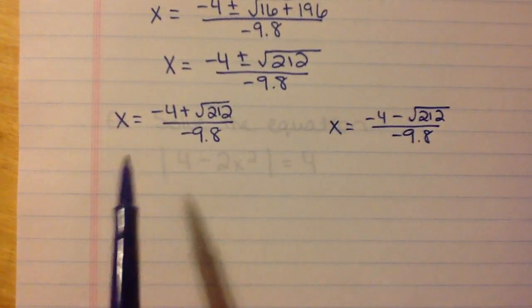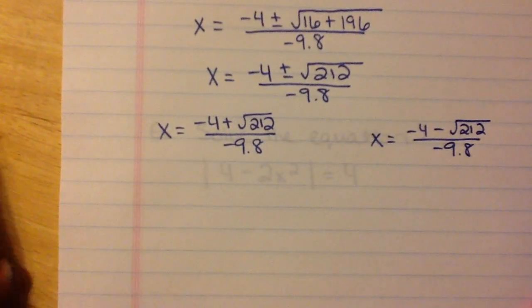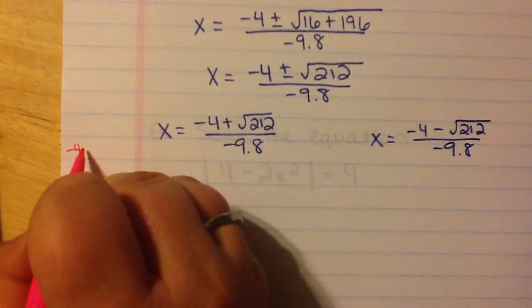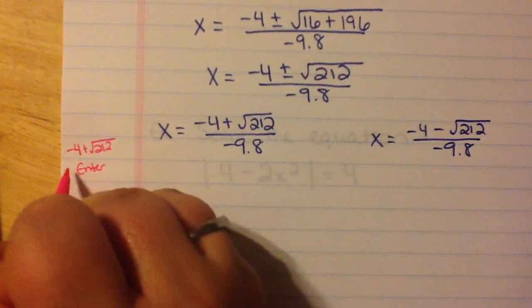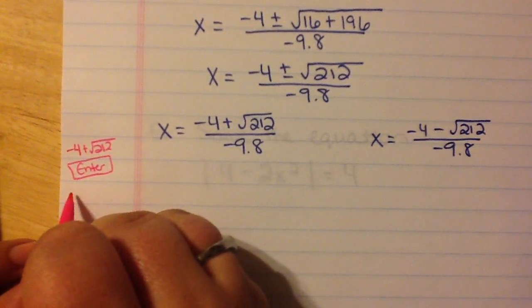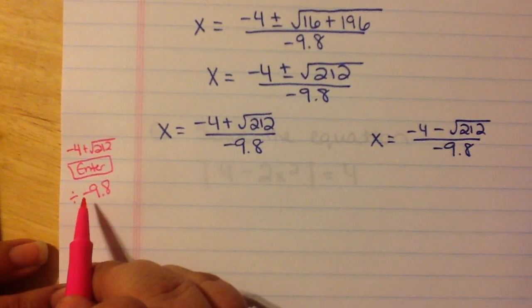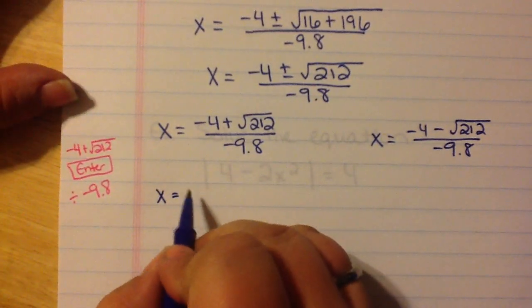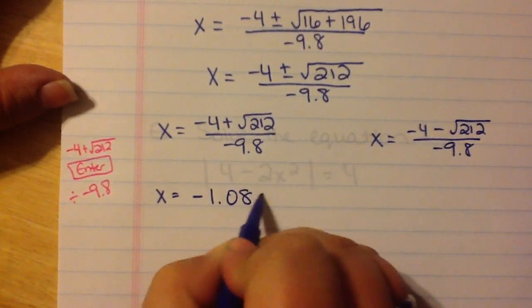I didn't grab a calculator to bring home to show you, but when you put this in your calculator, you need to separate the numerator and the denominator. So do negative 4 plus square root of 212, then hit enter, and then divide by negative 9.8, and make sure you use the negative key here, not minus. When you type that in, I believe you will get negative 1.08 seconds.